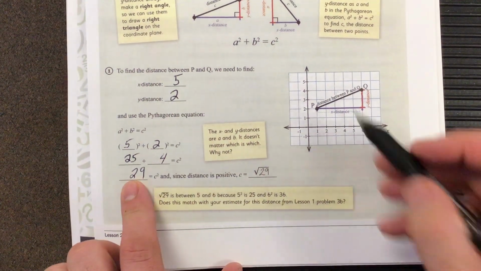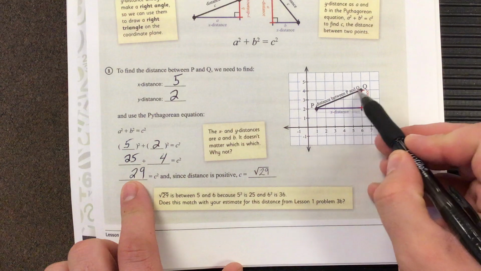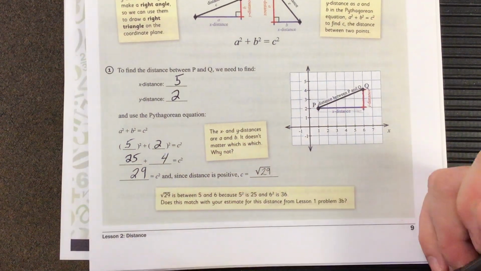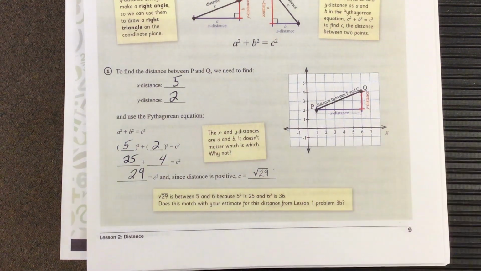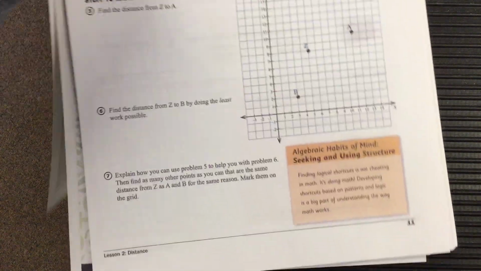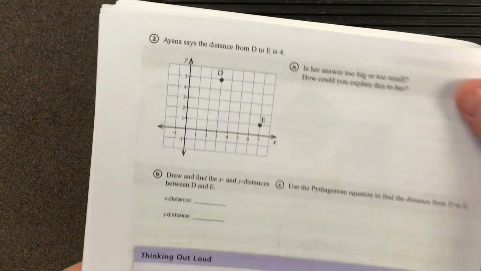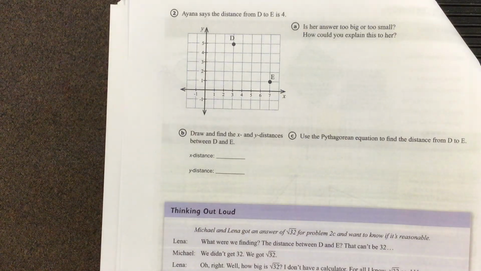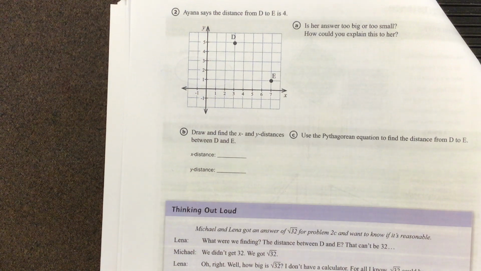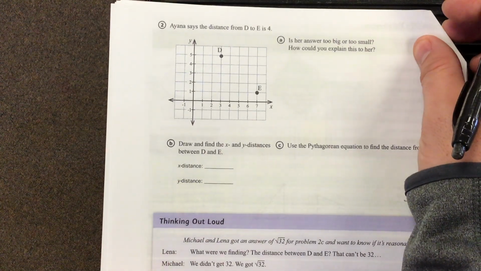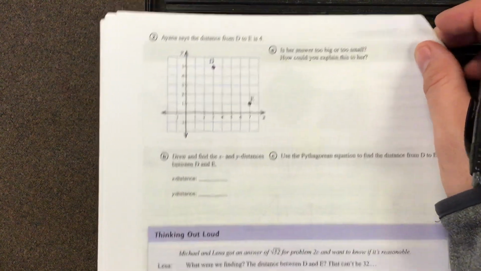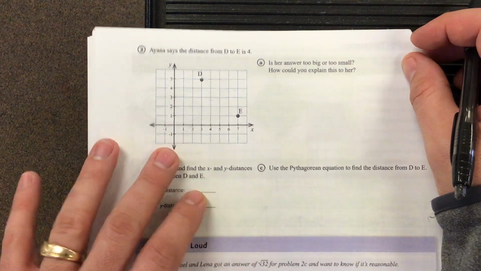So 29 would equal C squared, this distance. And then to get just one side of it, I would have to take the square root of that answer. They just left it as square root of 29. If I wanted a decimal, we'd have to use a calculator for that. All right, let's try another example here. Example 2, top of page 10. It says, Anaya says the distance between D and E is 4. Is her answer too big or too small?